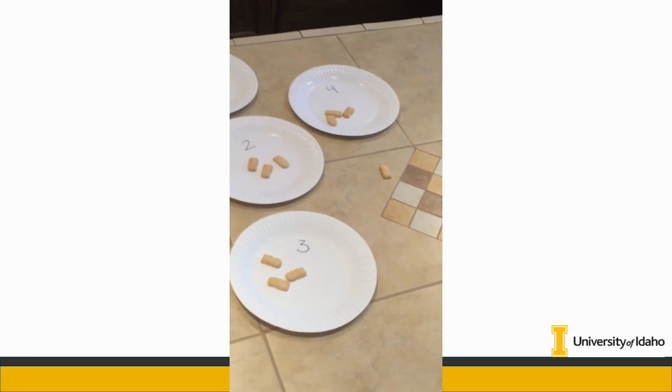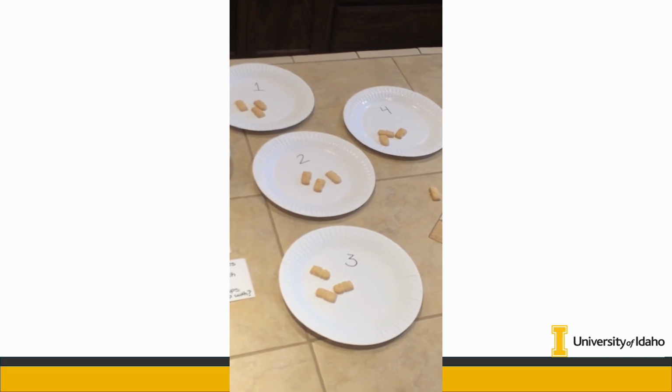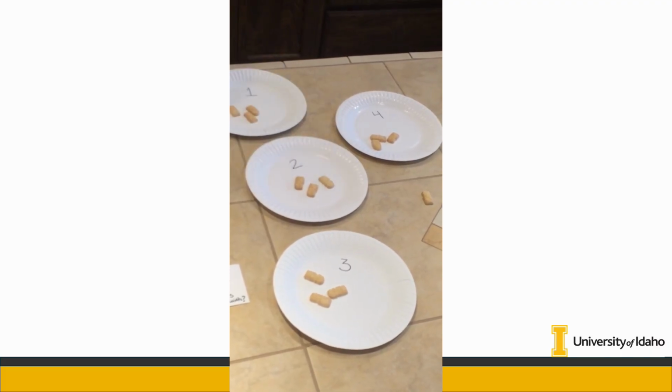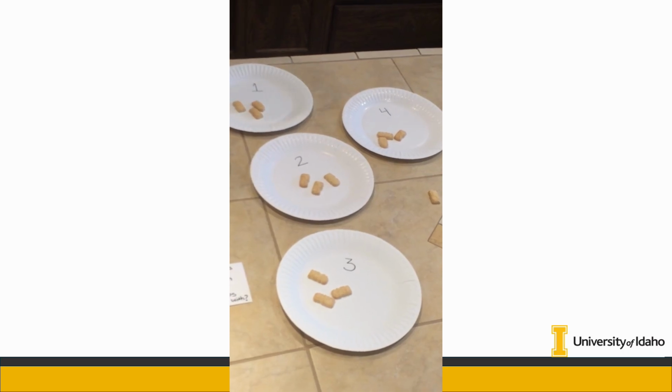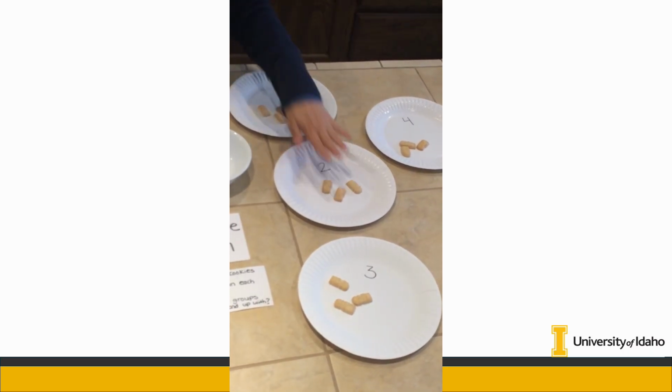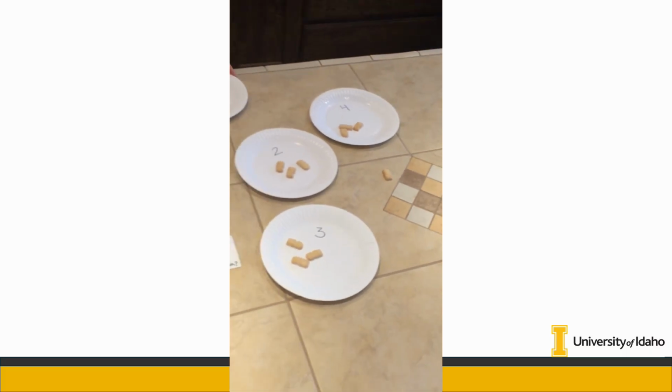And then I have one little cookie that will not fit into these, so I'll have it out. So as we can see, we end up with 4 groups, and we have 1 cookie left over, and that 1 cookie left over is called a remainder. So with our 13 animal cookies, and 3 in each, we were able to make 4 groups with 1 left over.